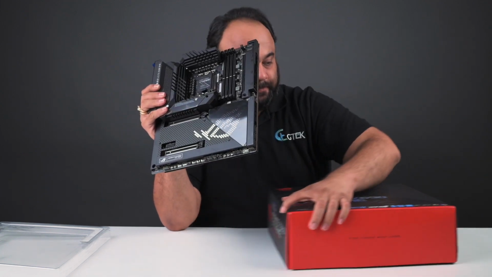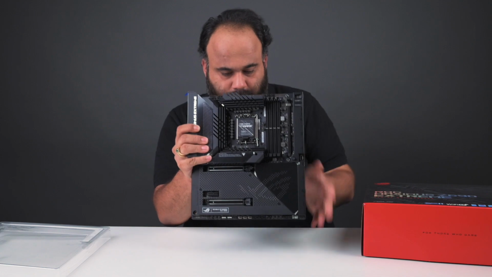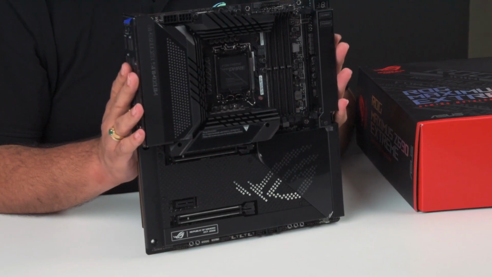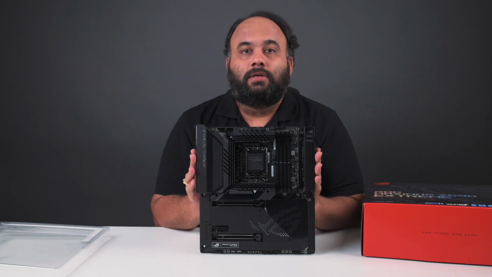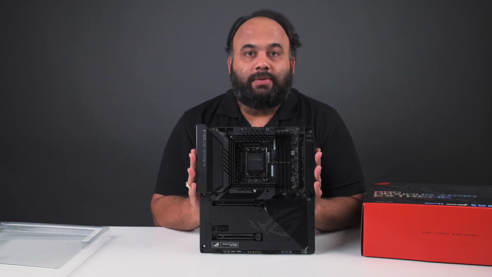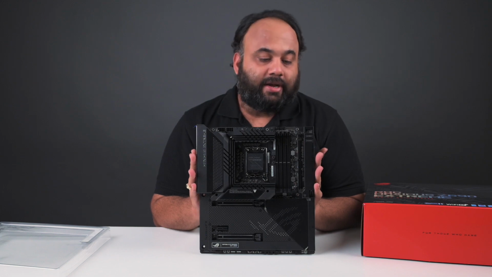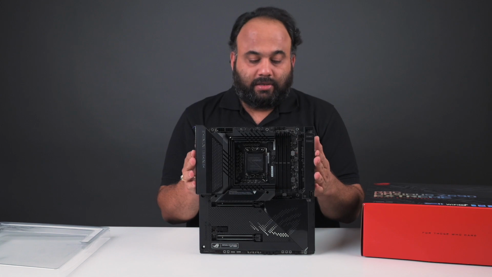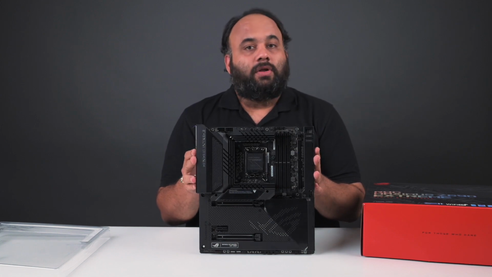This is the Asus ROG Maximus Z690 Extreme right in front of you. As you can see, it's a big, heavy, loaded board.